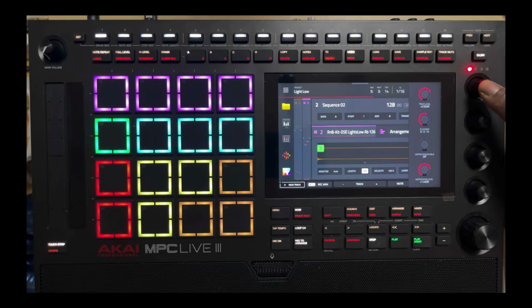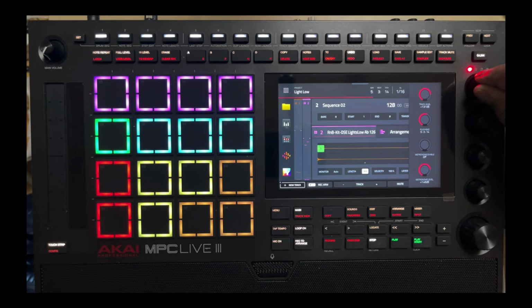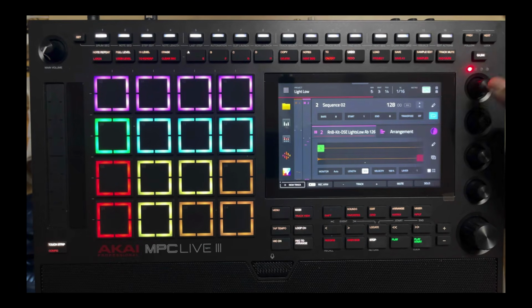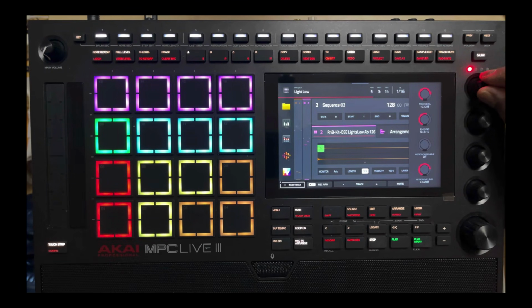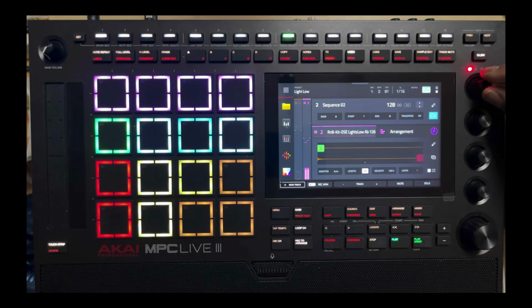So I come to here, my touch strip's right there. And that's going to be for the track if the touch strip is on. Touch strip is not on now. I'll come to right here, and now I'm in track level. I'll press play here. Too loud. Right there is good for me.